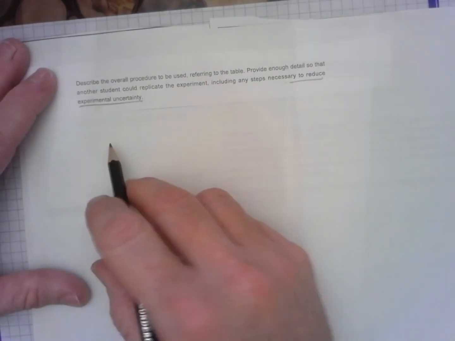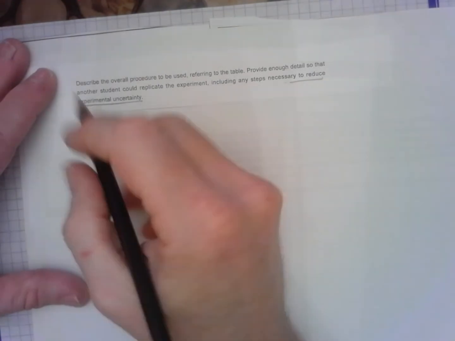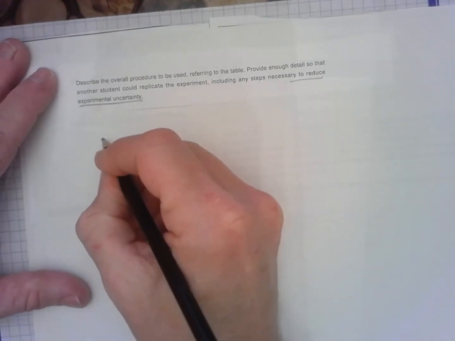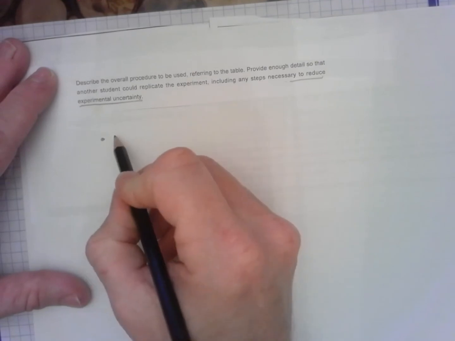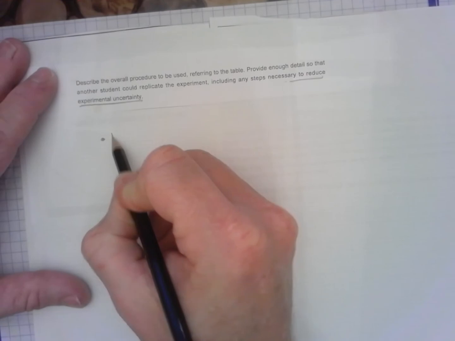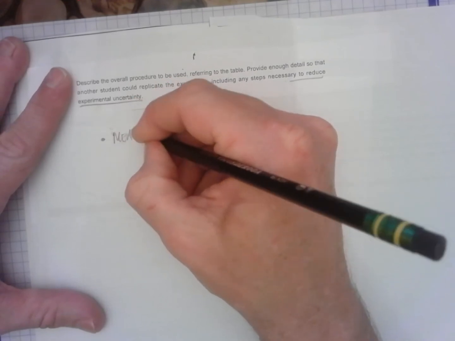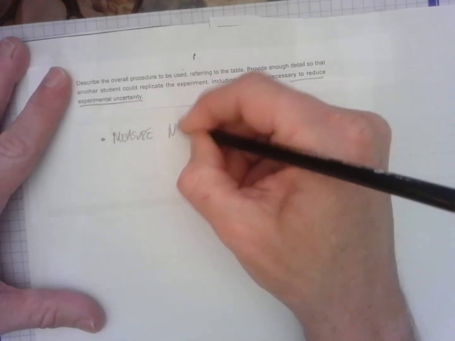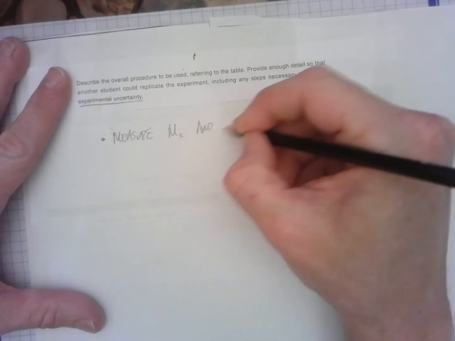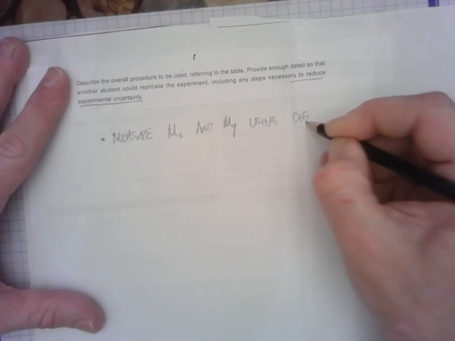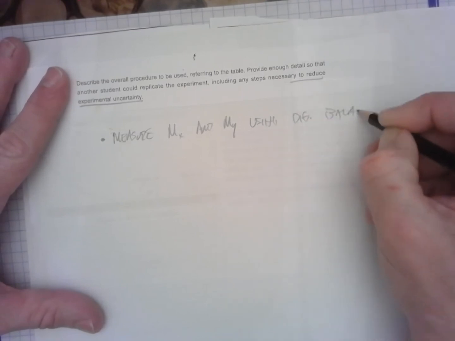All right, so I'm going to go with this. Depends on how much detail you want to get into in the time you have, right? And I like using bullet points. I hope they're okay with it. First, measure mx and my using digital balance, because that's going to stay the same the whole time.